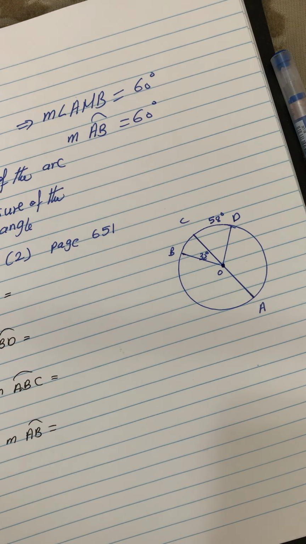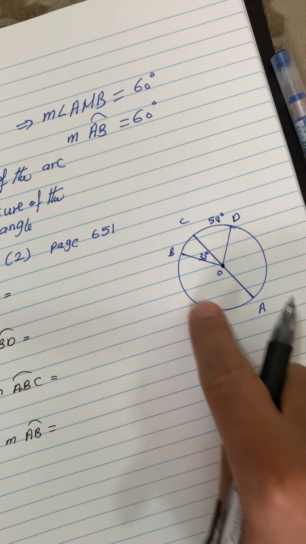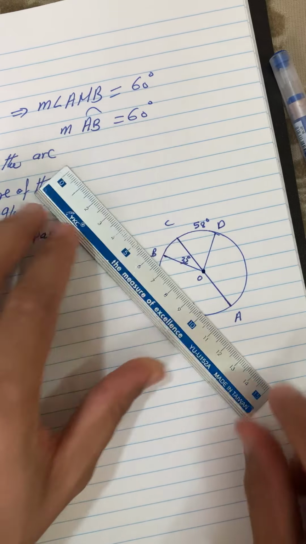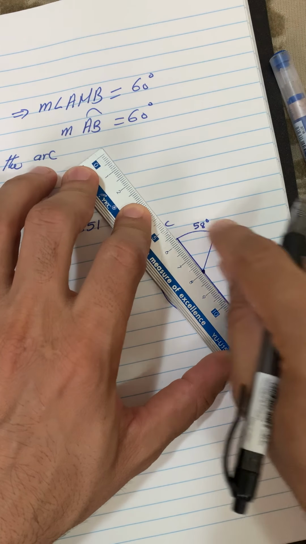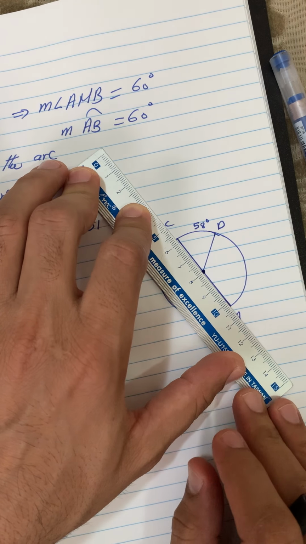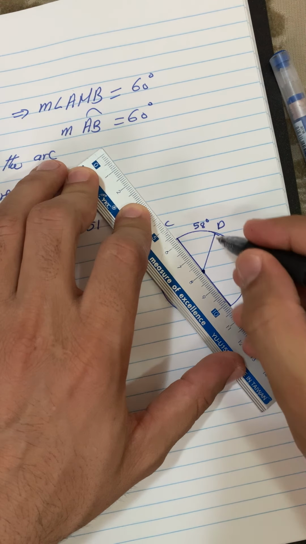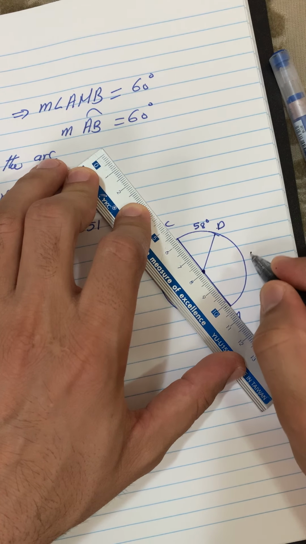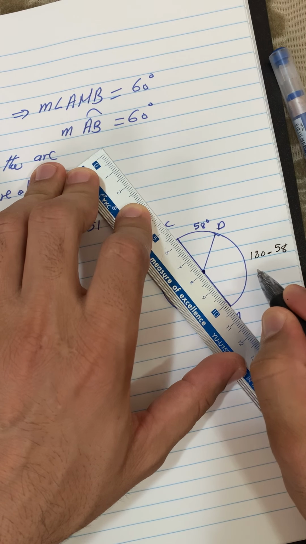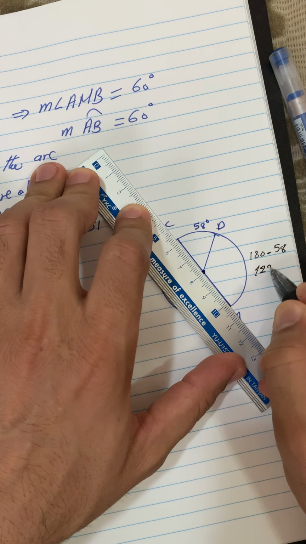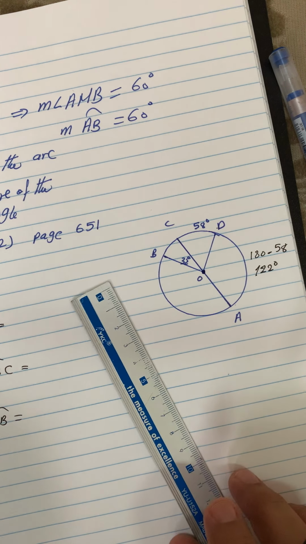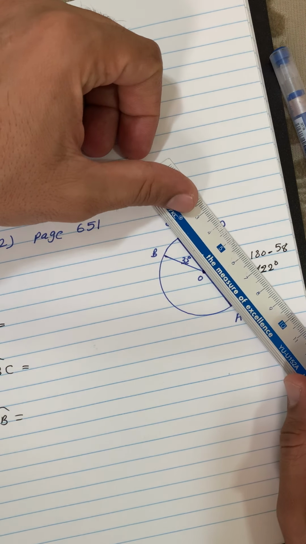We can complete each missing arc here. Why? Because we have here a semicircle. The semicircle measures 180. We have here 58. How to get this arc? It's 180 minus 58. 180 minus 58 equals 122. So arc AD is 122.